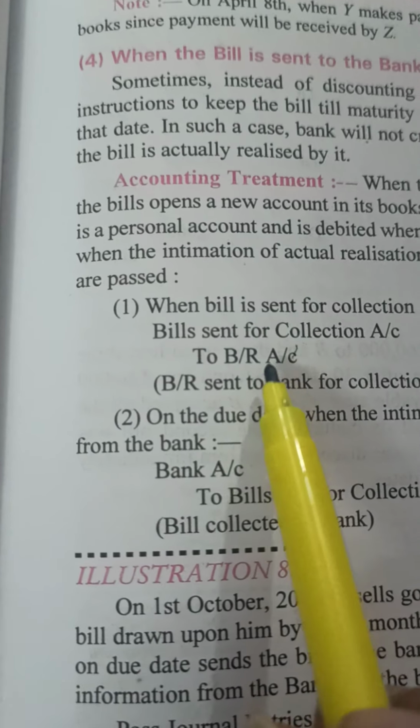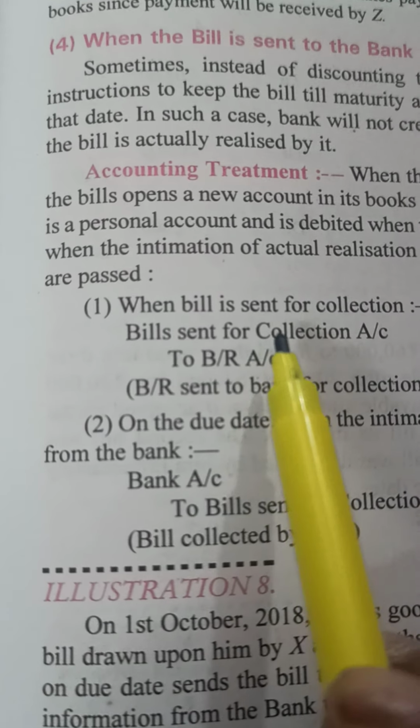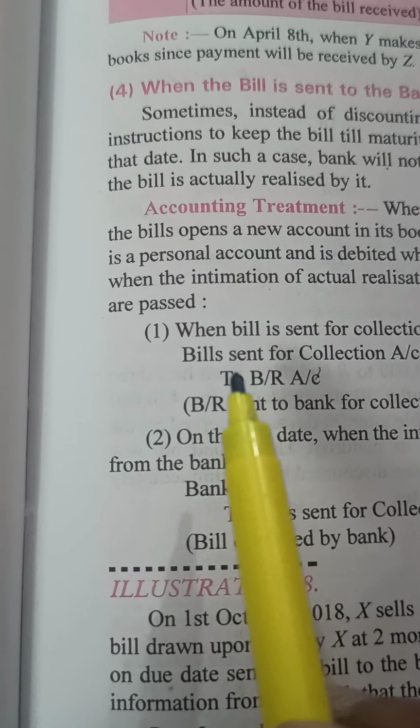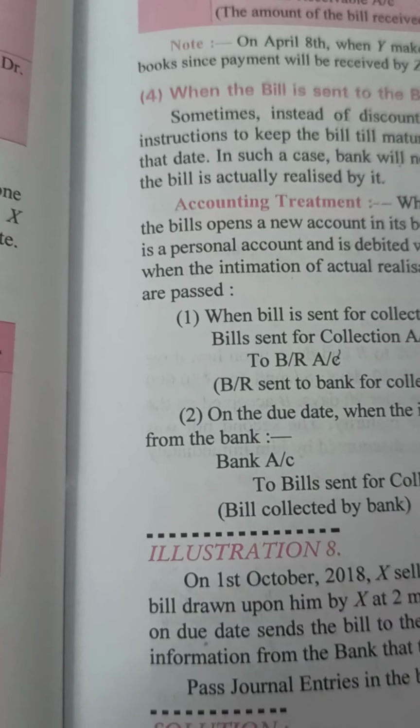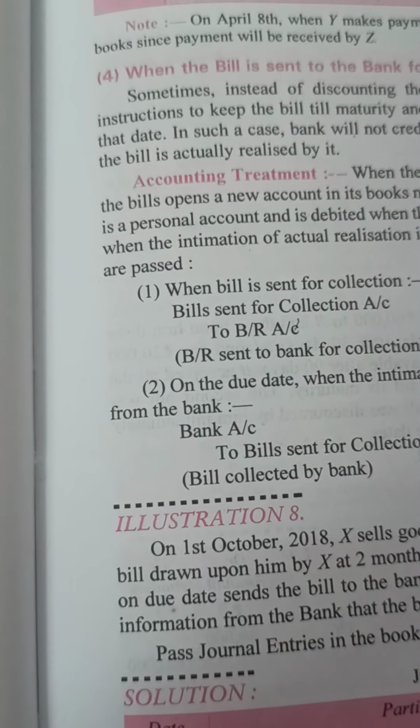Rest all, this is not an independent entry. This is done in succession to the previous 3 entries. This is just the entry of receiving and making the payment.